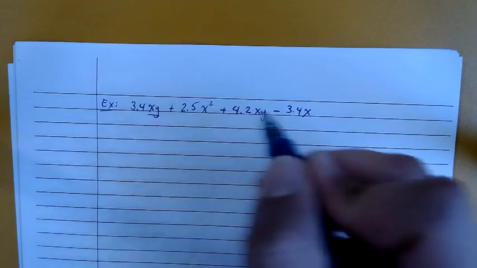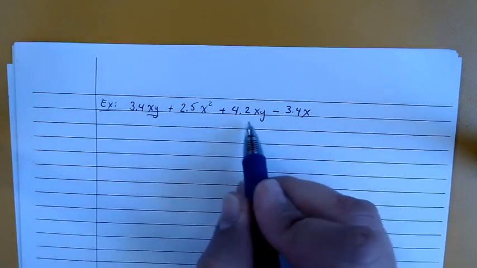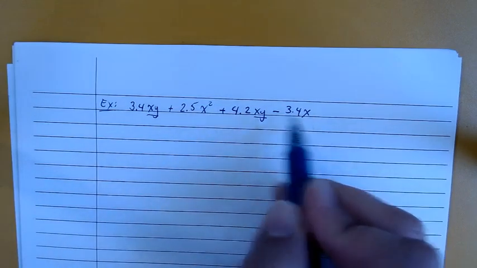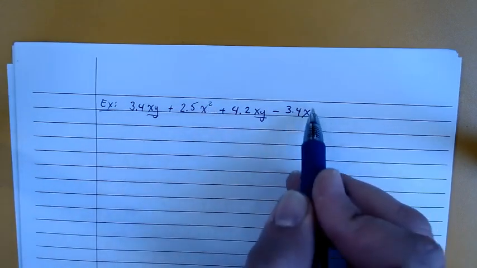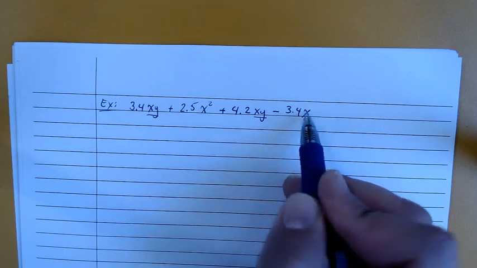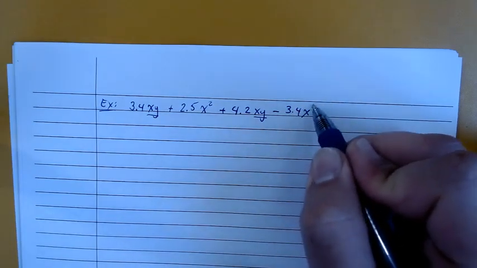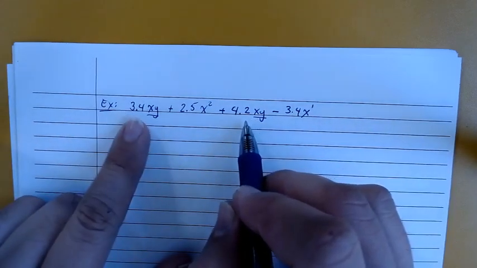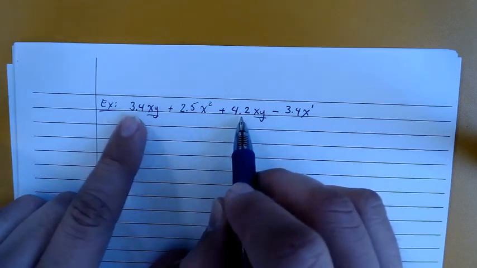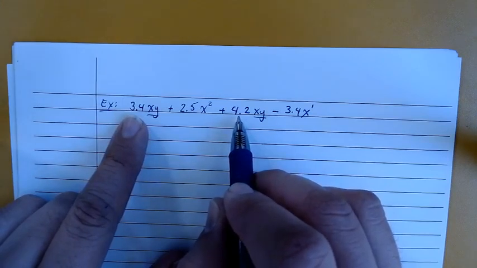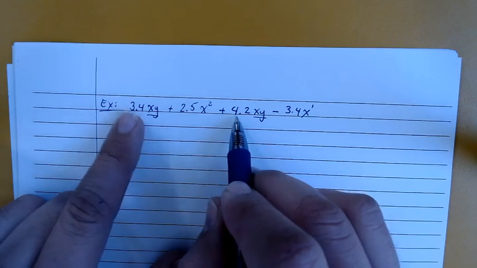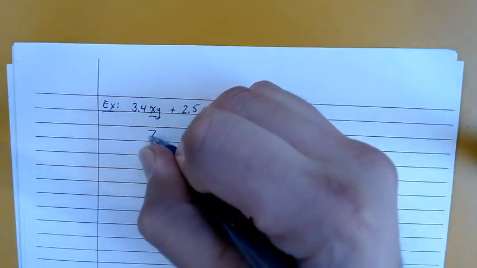Here, xy power 1. Here, xy also power 1. Those are like terms. Here, these are almost right, but their powers are different. That's a square, whereas this one's a first power. All right, whenever you don't have a power written there, that means power 1, because x is the same as x to the first power. So here, when we combine, we can only combine these two. Well, to combine, we're going to combine their coefficients. The fact that these are decimals rather than whole numbers or integers doesn't change that. Here, 4.2 plus 3.4 gives us 7.6xy.